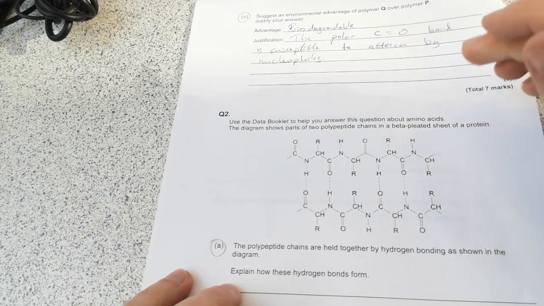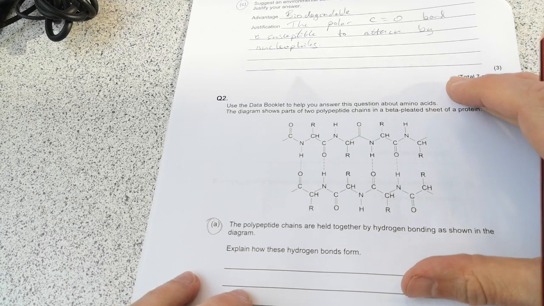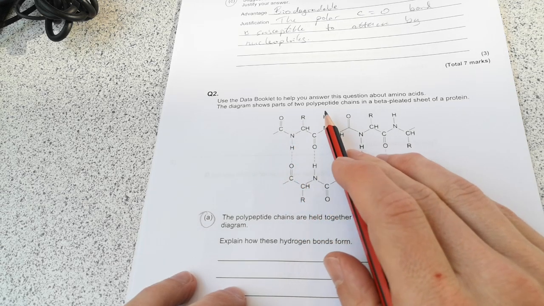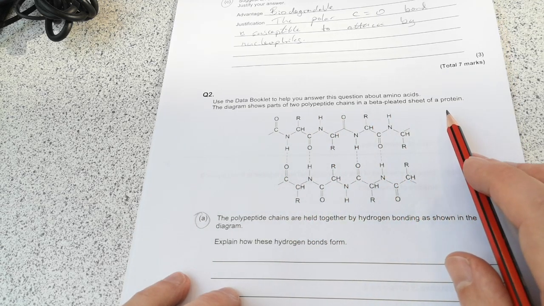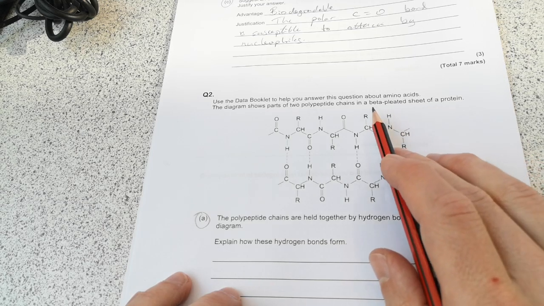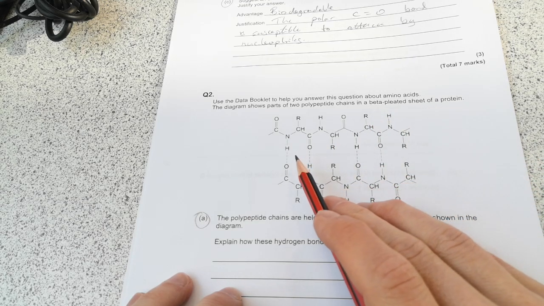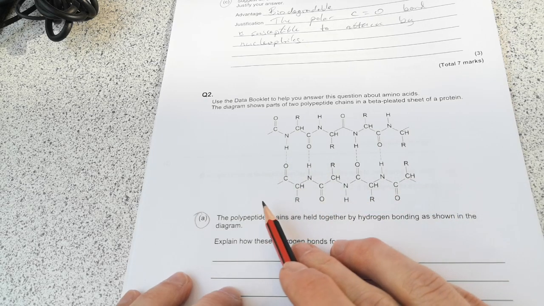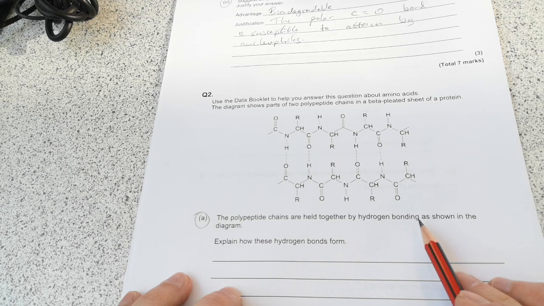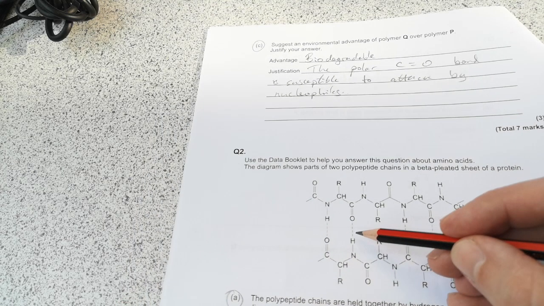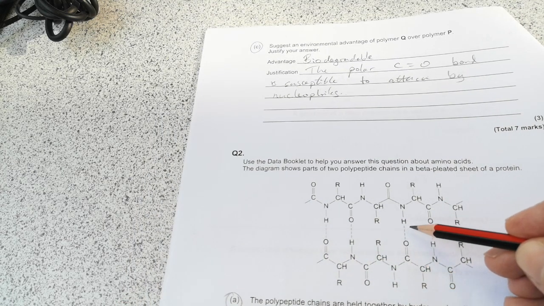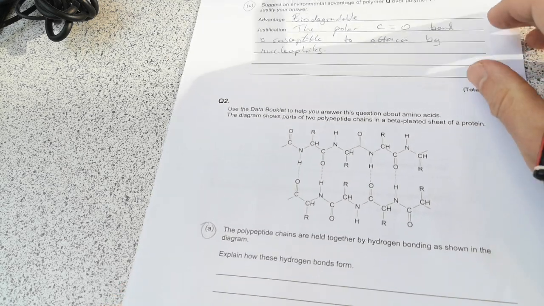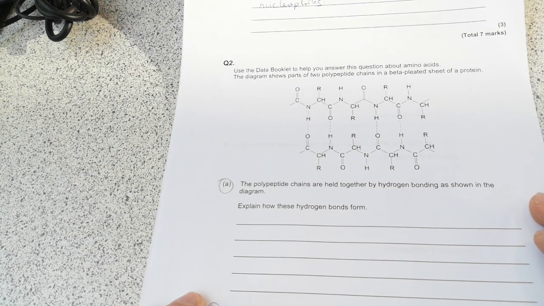Okay, so we've got this question here about amino acids. We've got a diagram showing two parts of 2 polypeptide chains in a beta-pleated sheet of a protein. So alpha helices and beta-pleated sheets are joined through hydrogen bonds, which we can see there and there. The polypeptide chains are held together by hydrogen bonding, as shown in the diagram. So these are the dotted lines that you see there and there, for example. And it says, explain how these hydrogen bonds form. And the marking is really kind of tight on this, okay? So you've got to use the exact right terminology.